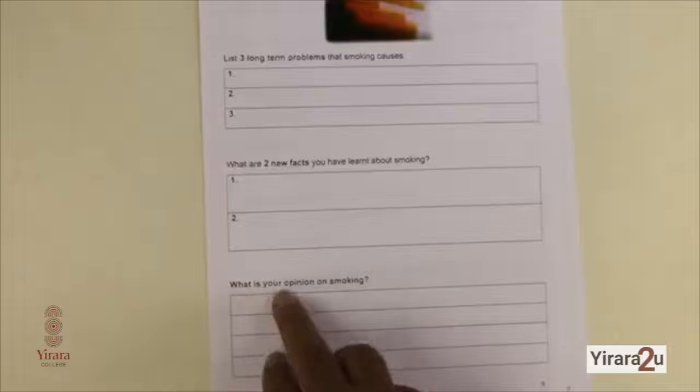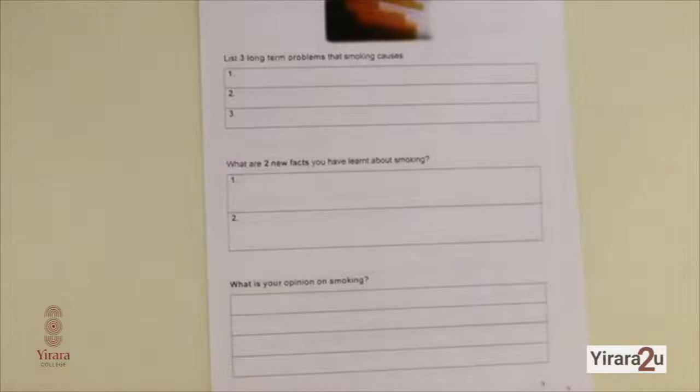And lastly, what is your opinion on smoking? Do you have an opinion? Is it good? Is it bad? Does it matter? And can you tell me why you think that? So there's just 3 or 4 lines there that you could fill in, and give me some of the reasons to back up your opinion about smoking.